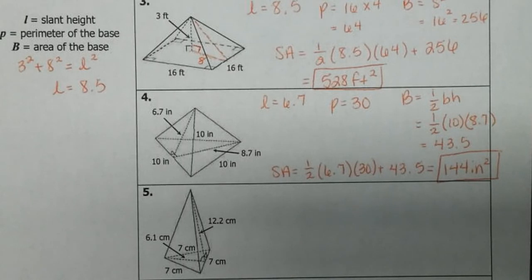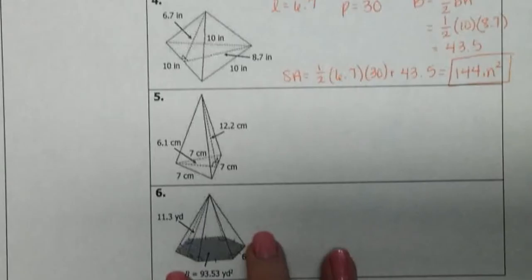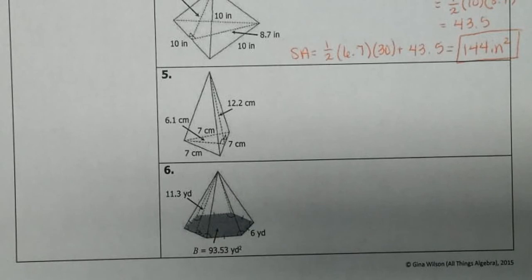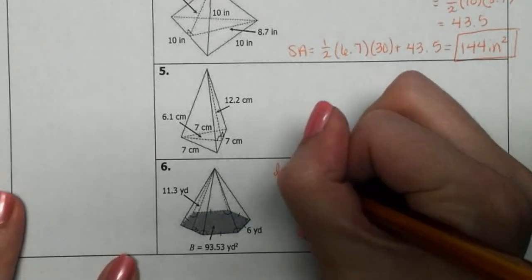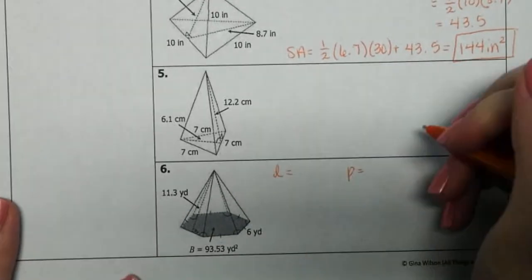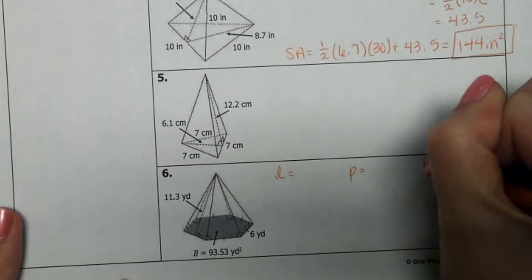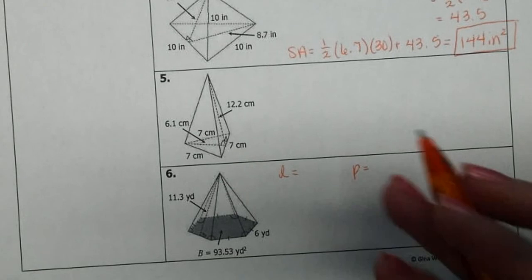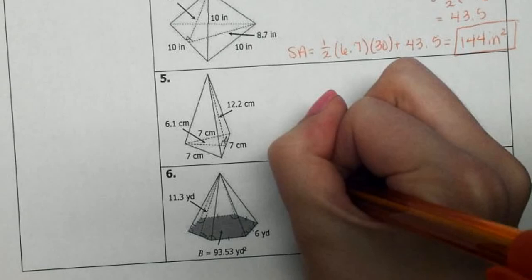Alright, so let's skip down to number 6. I still need the same thing: slant height, perimeter, and then the area of my base. So if you look, what do you think the slant height is in this picture? Take a wild guess at it. 11.3 should be your slant height.